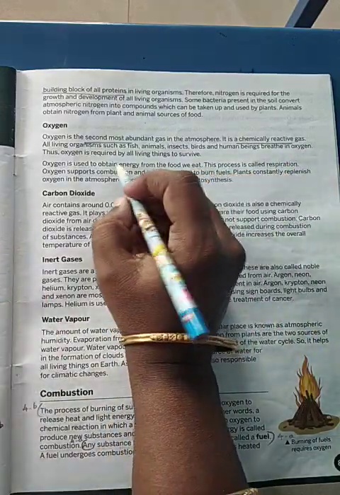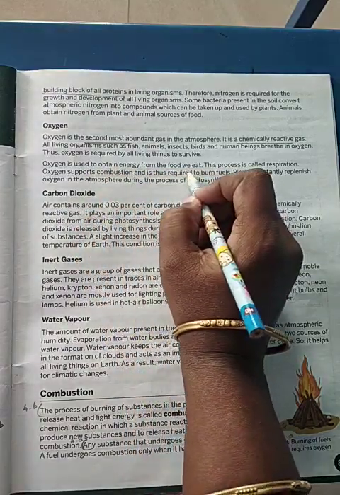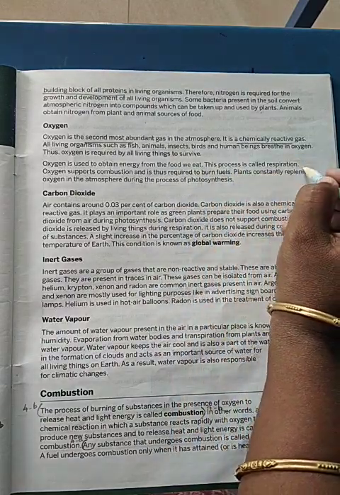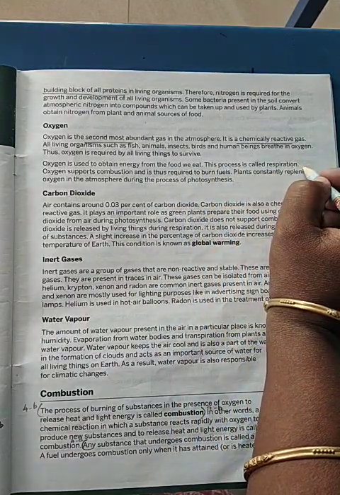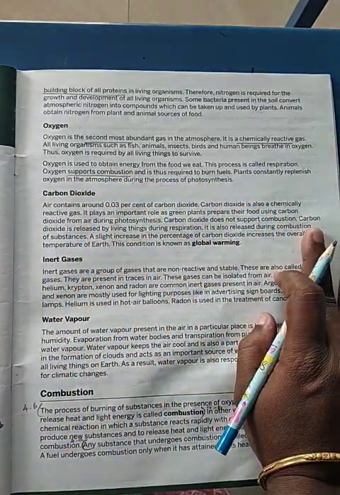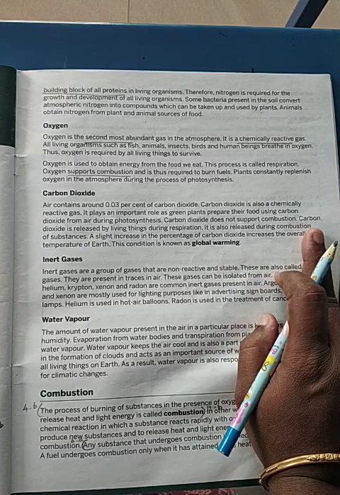Then it is used to obtain energy from the food we eat. That process is called respiration. Okay, it will support combustion. Oxygen supports combustion, which is used in burning the fuels, and plants will constantly replenish oxygen.